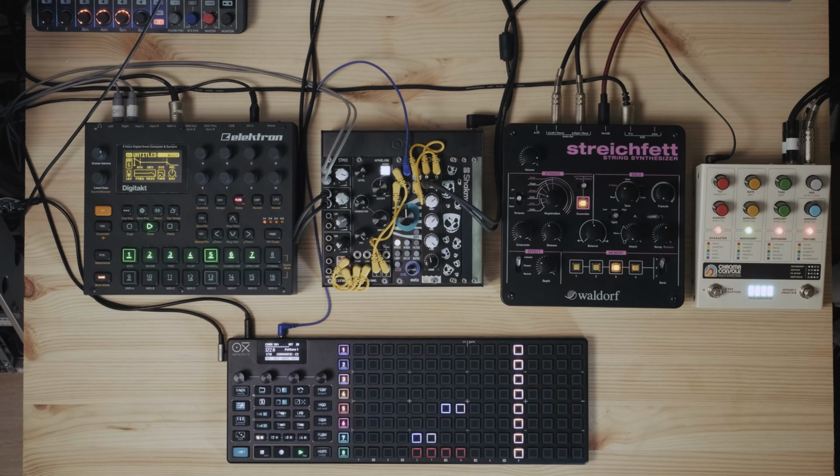Hi everyone! In this video, I'm going to walk you through the OXI META and show you how I use it in my setup. One common misconception with Meta is that it's aimed only at Eurorack users, but in fact, it works great with any kind of electronic instrument.